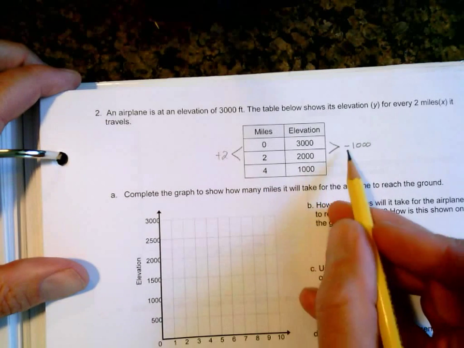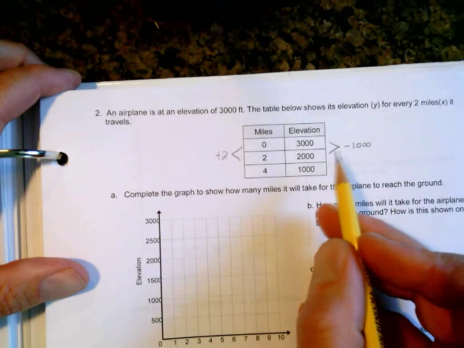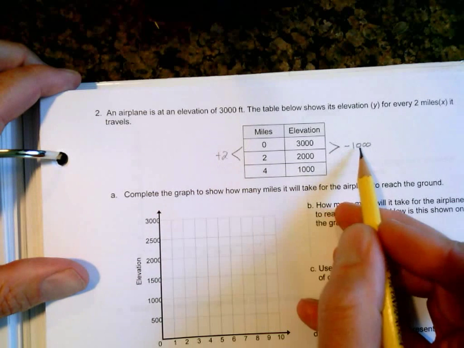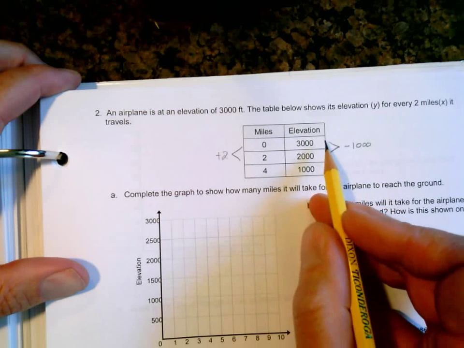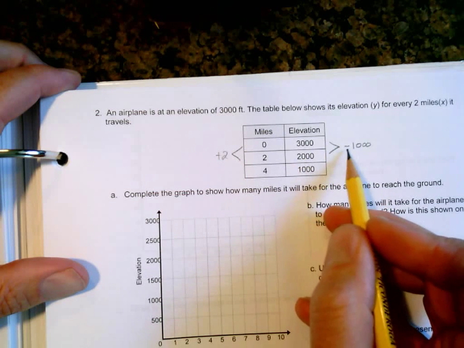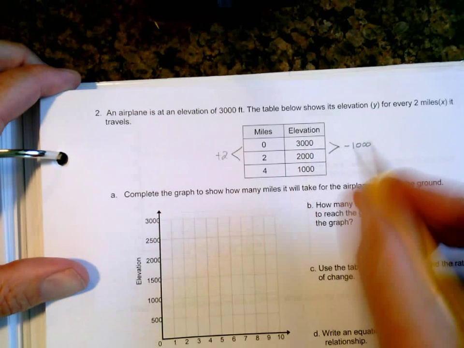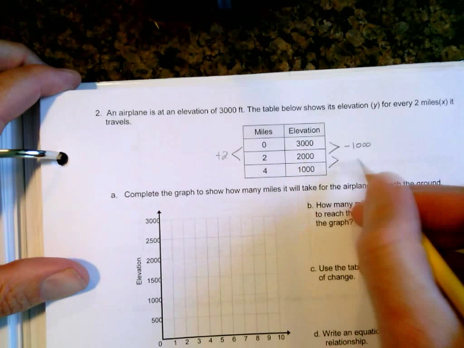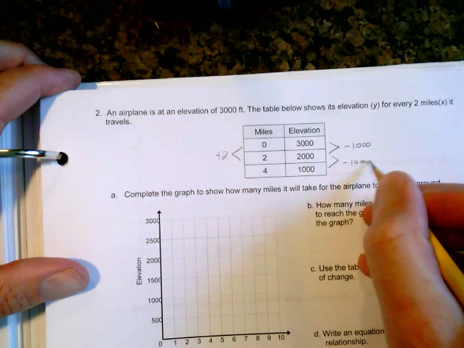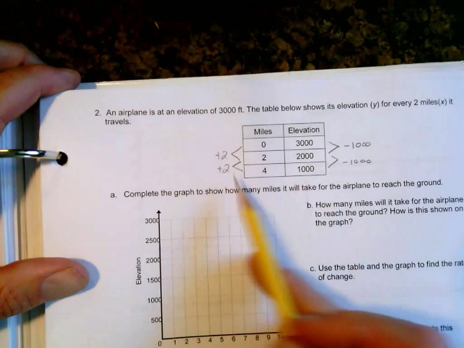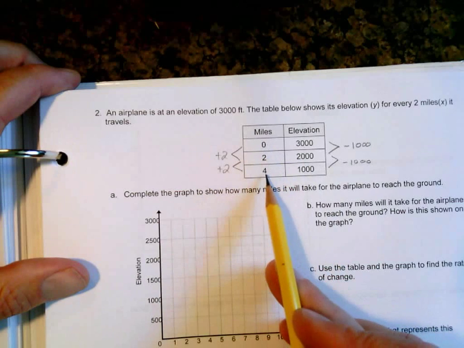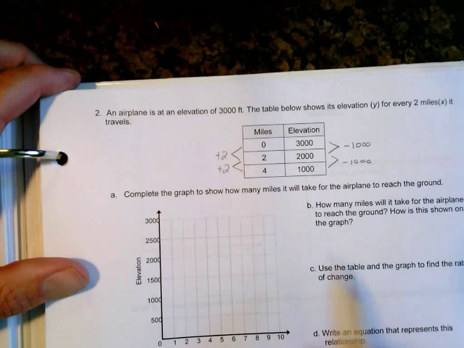Well, guys, this rate of change, you cannot say it is this and this, because we're not talking about, if I said how fast is this plane changing elevation, obviously I put a negative here, and that's because 3,000 is going down to 2,000. Or I could say 2,000 to 1,000 is also negative 1,000 when this goes up 2. But let's be careful about this because this is going 2 miles at a time. So we'll come back to this in just a moment.